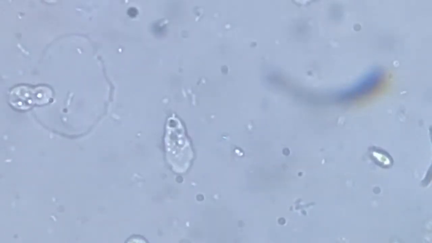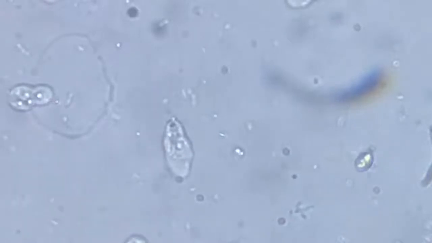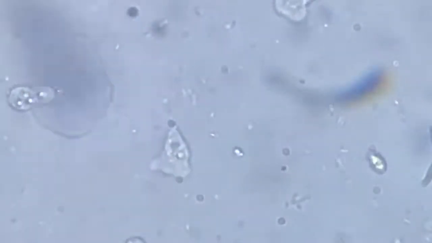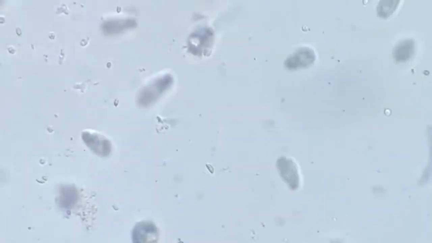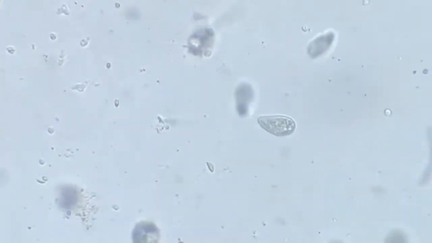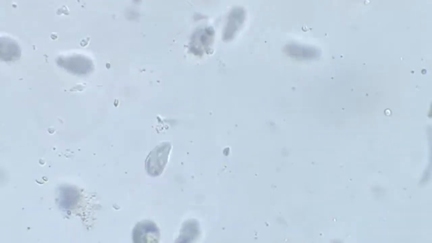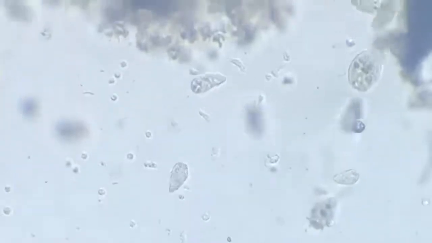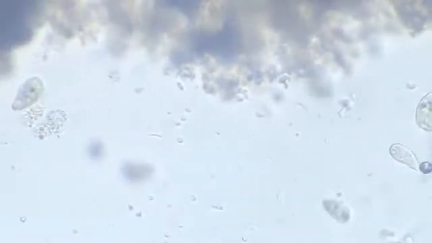So we are already 20 minutes into this streaming, and we have seen a few interesting individuals around. We saw some ciliates. Now you see the amoeba, they are very well scattered around. So many have come out.